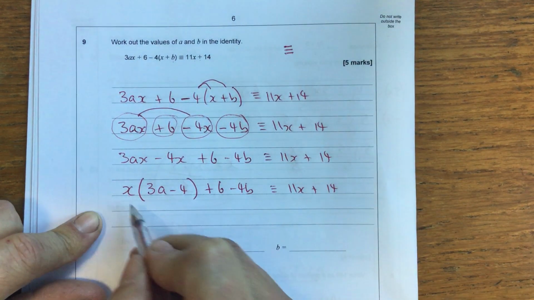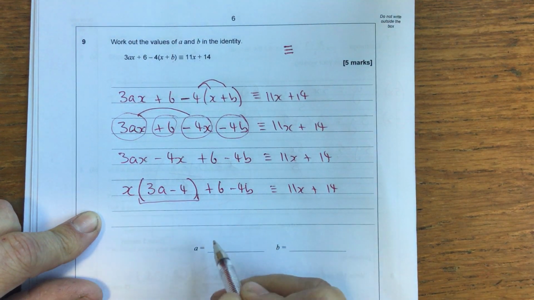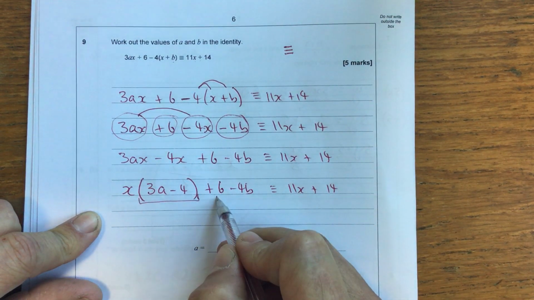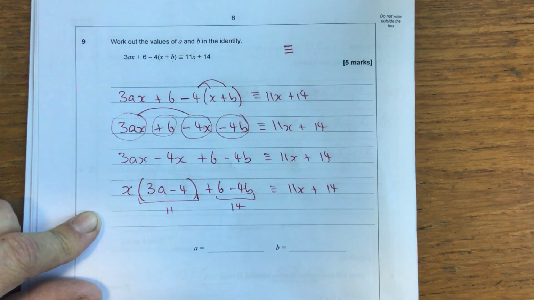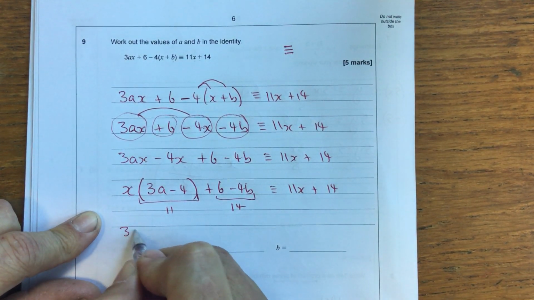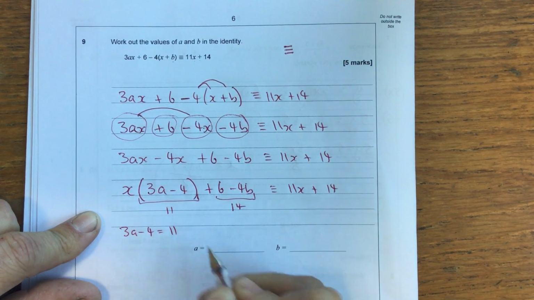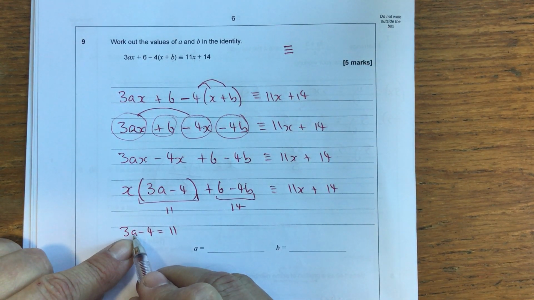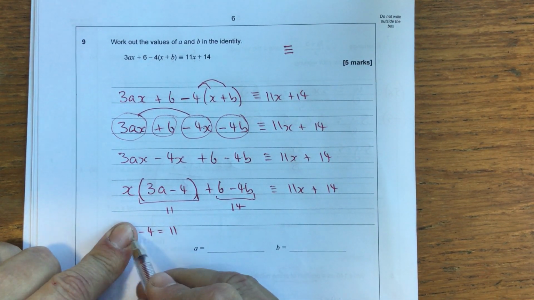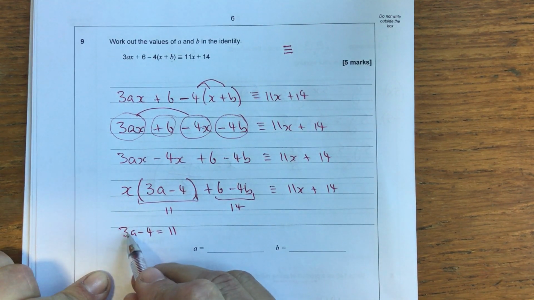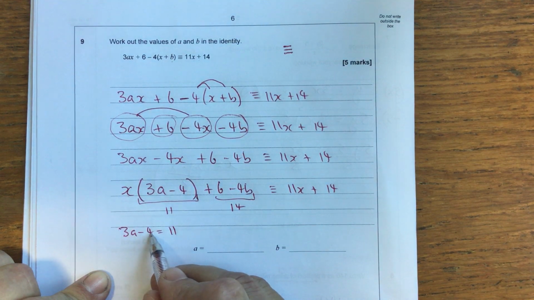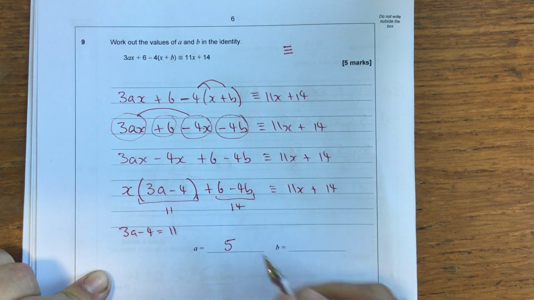Now if you look at this stage, here's your x times something and plus something on the end. I think this needs to be equal to 14 and this bit needs to be equal to 11. Now for 3a - 4 to equal 11, a would have to equal, well, 3a - 4, this would have to be 15 under my finger. So 3 times 5 is 15, minus 4, so I reckon a equals 5.